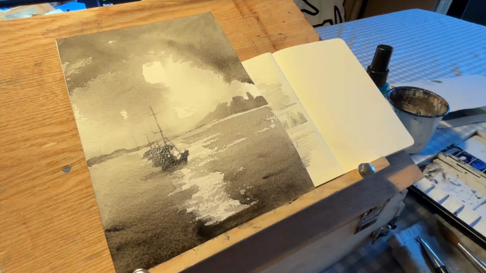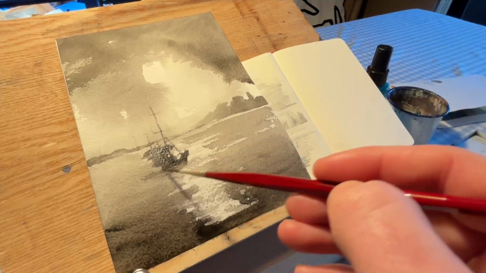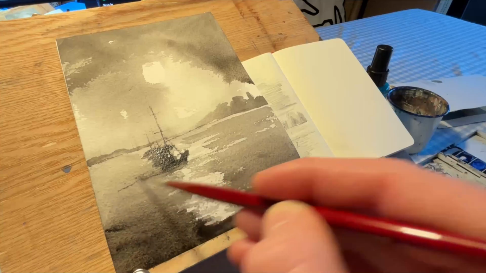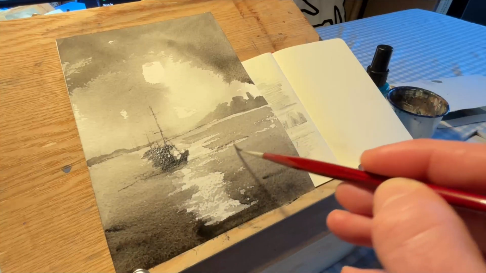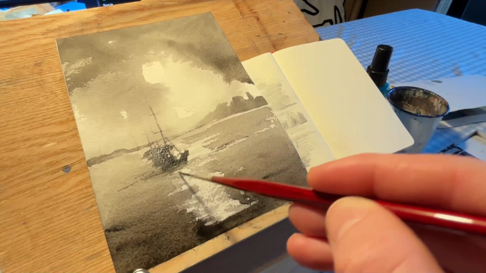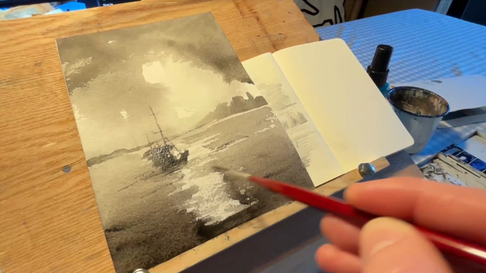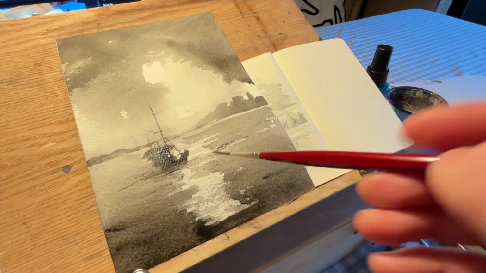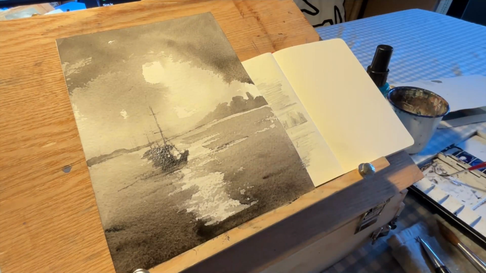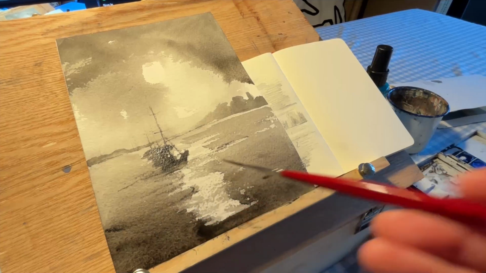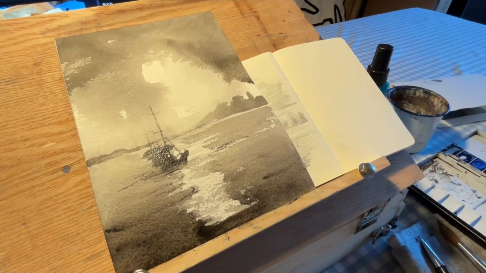And now I'm just adding a little bit of texture to the waves. So this isn't really a still piece. This is water. It's meant to be moving. So I'm adding these elements of motion. I love using my rigger brush for it because it has a very random outcome.